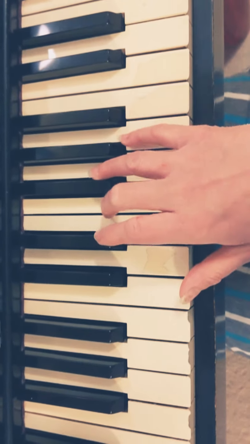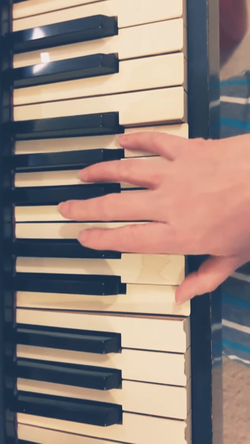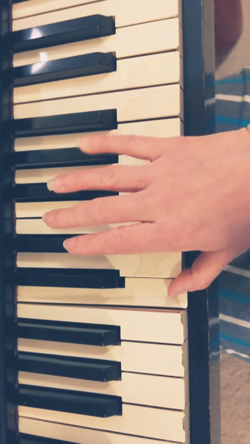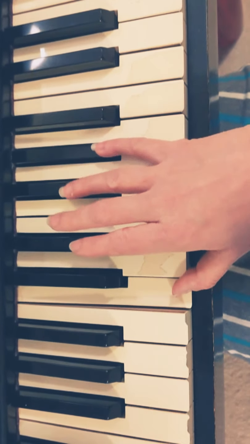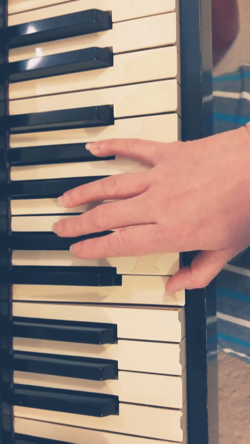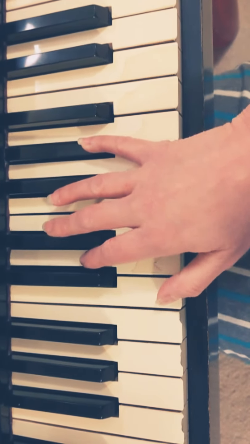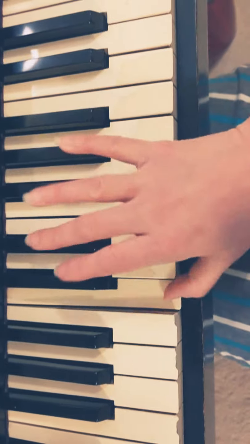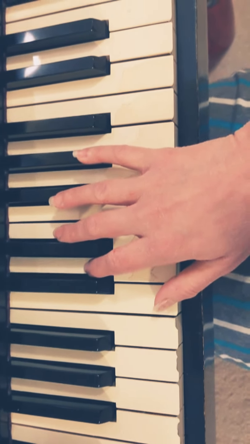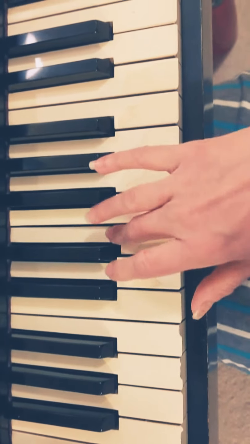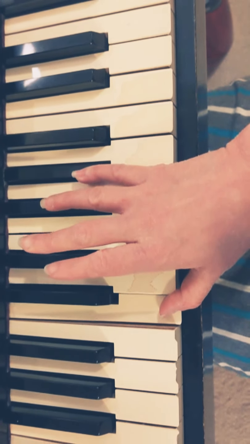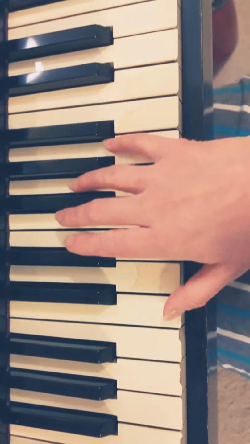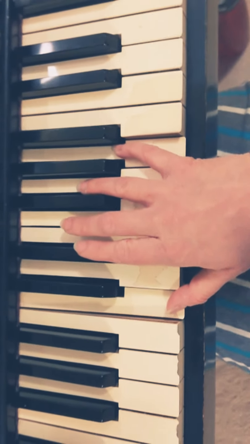NBC. Now, if you want to make this minor, again, you take the interval, you lower it 1 half step because minor is smaller than major, typically by a half step. Sounds like the entertainer. Whole step, half step, whole step, half step. Okay? All right, moving on. So there's that major 6. Let's go to a major 7.